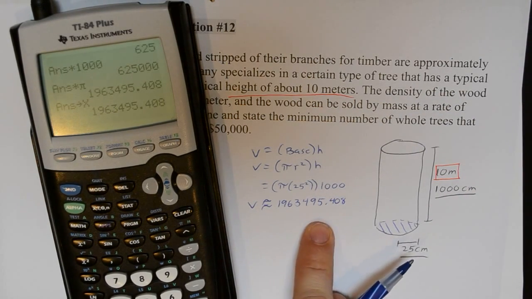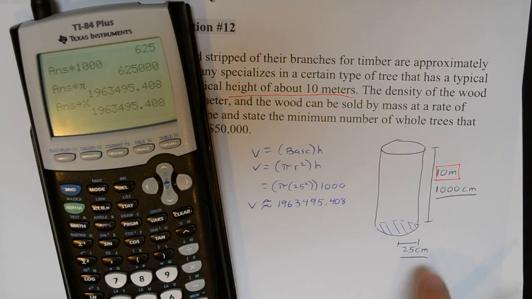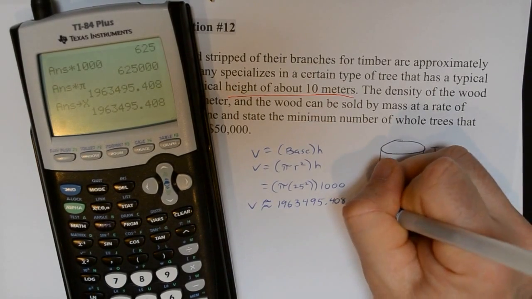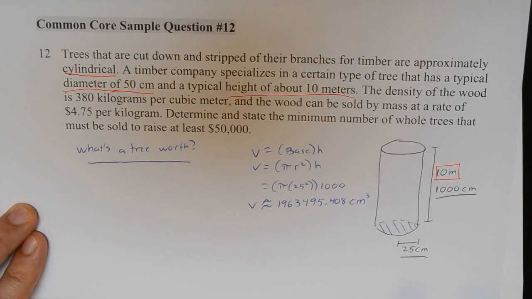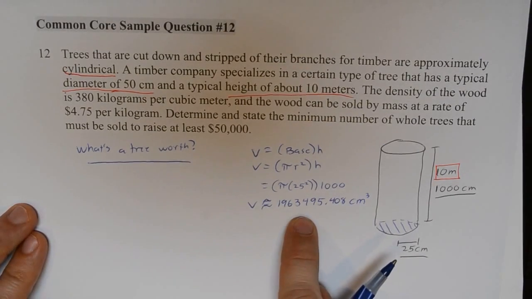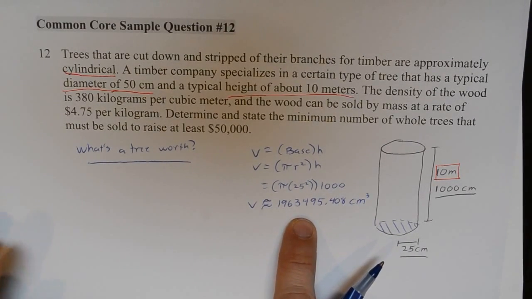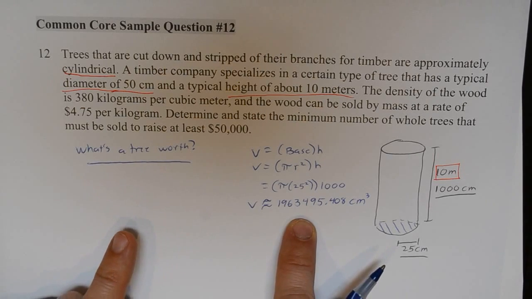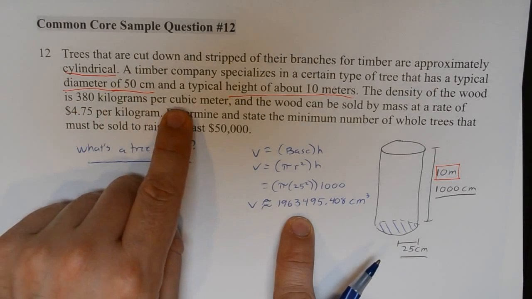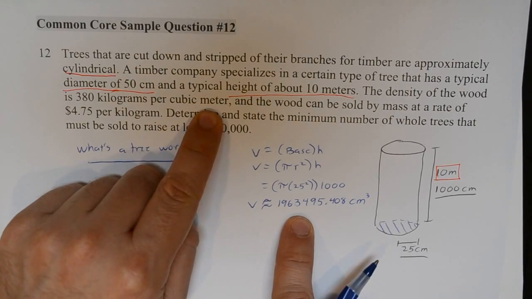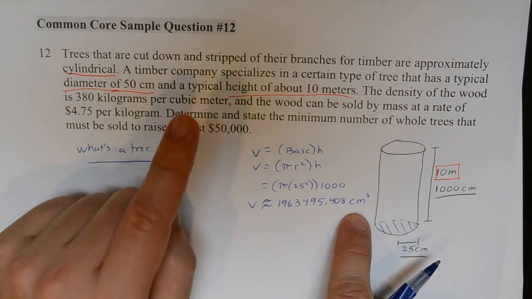Now hang on a second. What are my units? Something cubed, but what? Centimeters. This is centimeters cubed. And I think that's going to be really important in just a minute, because notice the next part of the problem. Now I know the volume, I need to know how much I can get for this thing. Well, it says that, let's see, the wood is 380 kilograms per cubic meter. Yikes, I have centimeters cubed, not meters cubed.